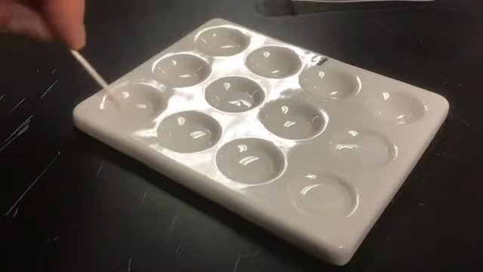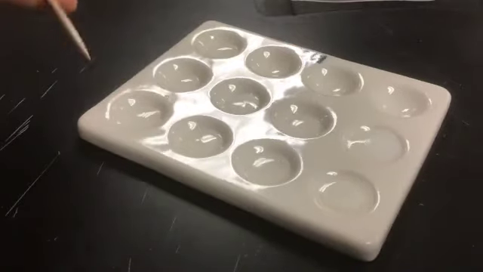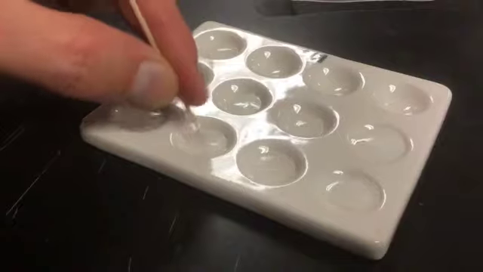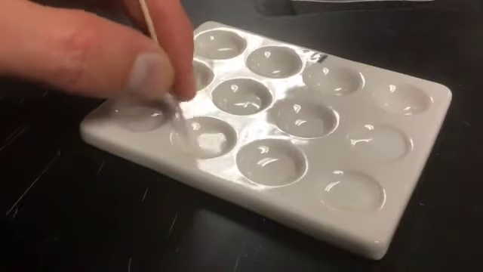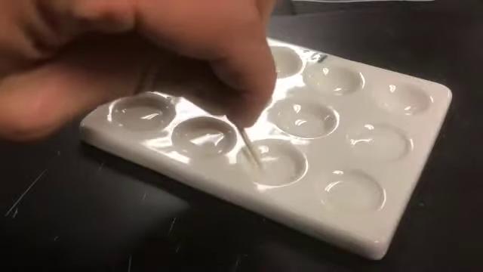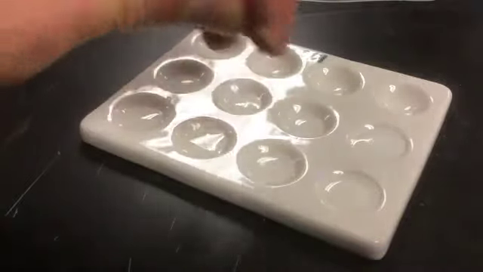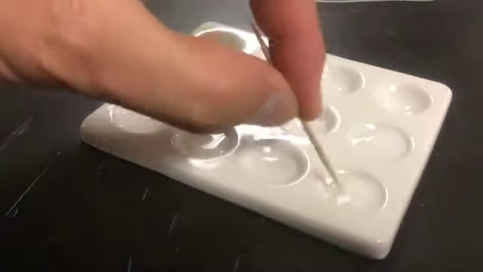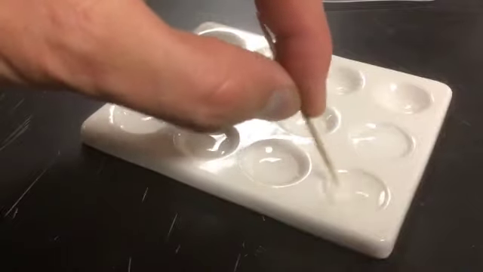So I'm stirring, then I'm rotating my toothpick, and then I'm stirring, and then rotating my toothpick and stirring.